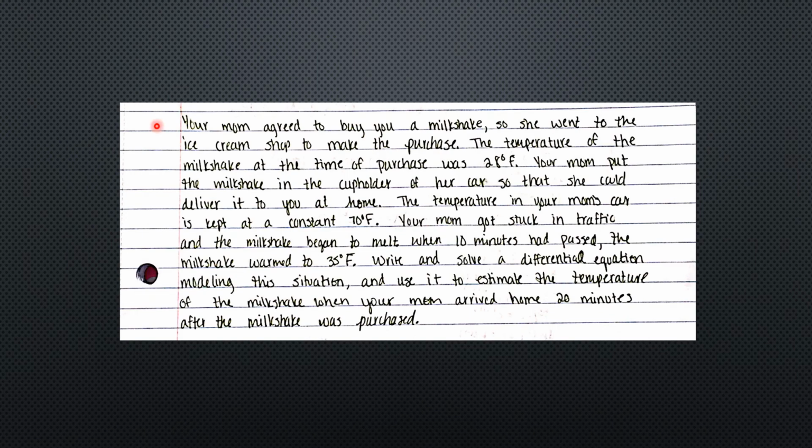So we have a big word problem to work out. Your mom agreed to buy you a milkshake, so she went to the ice cream shop to make the purchase. The temperature of the milkshake at the time of purchase was 28 degrees Fahrenheit. Your mom put the milkshake in the cup holder of her car so that she could deliver it to you at home. The temperature in your mom's car is kept at a constant 70 degrees Fahrenheit. Your mom got stuck in traffic and the milkshake began to melt when 10 minutes had passed. After that 10 minutes had passed, the milkshake warmed to 35 degrees Fahrenheit.